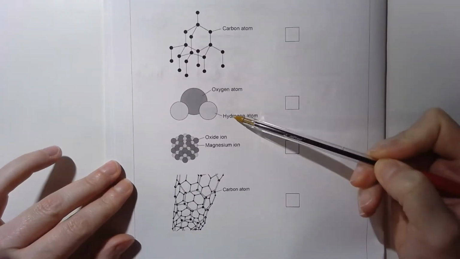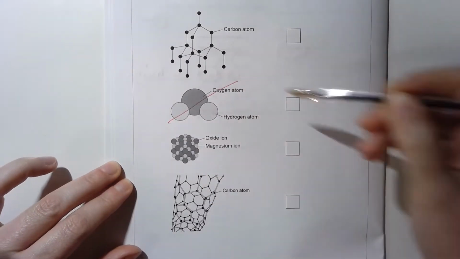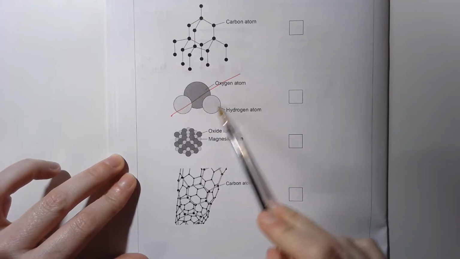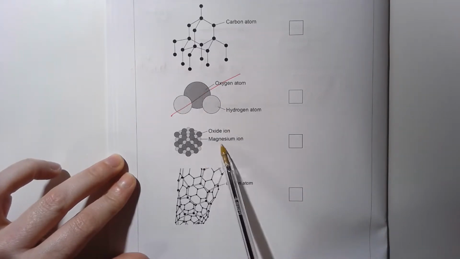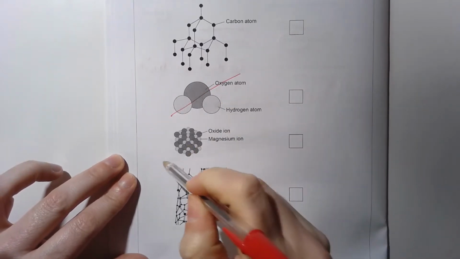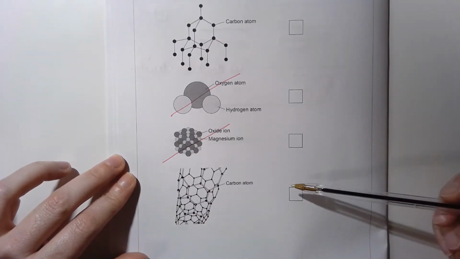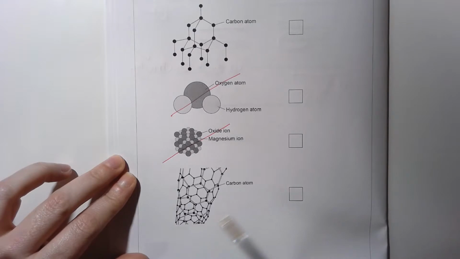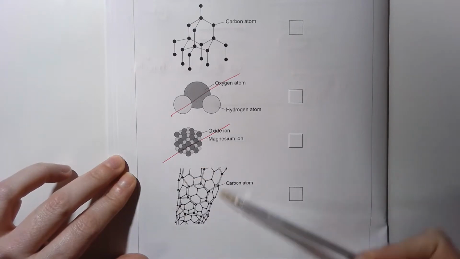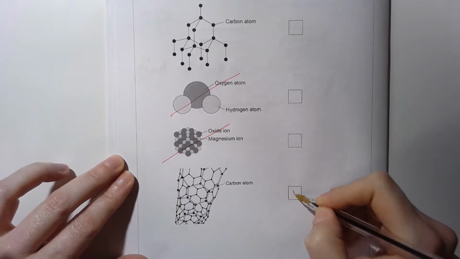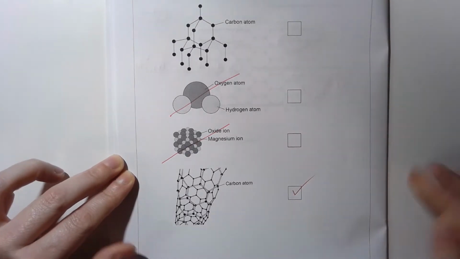This is oxygen and hydrogen, so we know it's definitely not this one, so we're just going to cross the answer out. This would be more covalent bonding. We've got metals and non-metals and ionic bonding, so it's not going to be this one. So we've got a choice between two. Now a fullerene is more like these tubular-like structures. So we're going to have this as our answer, and again, a nice easy mark.